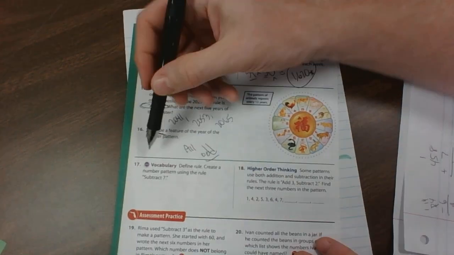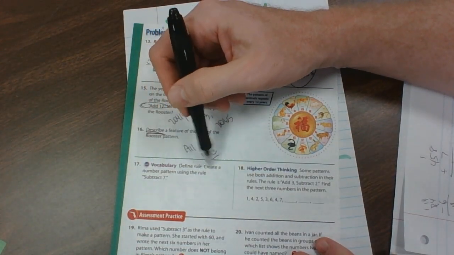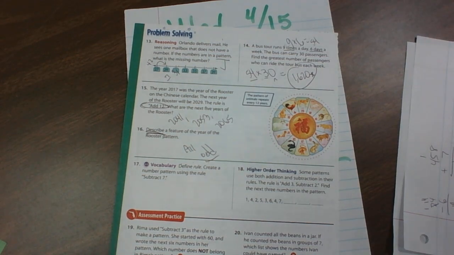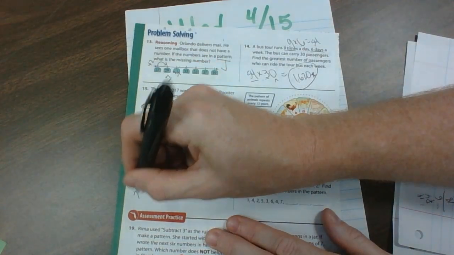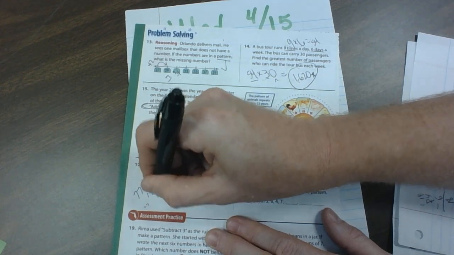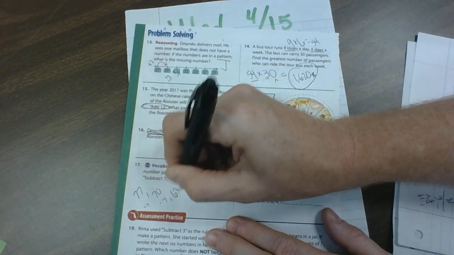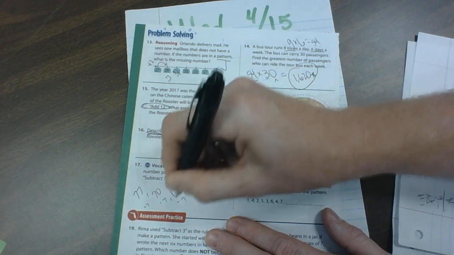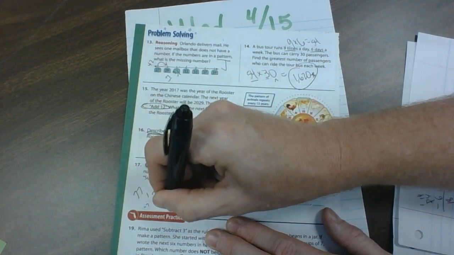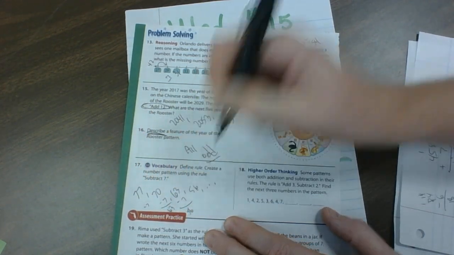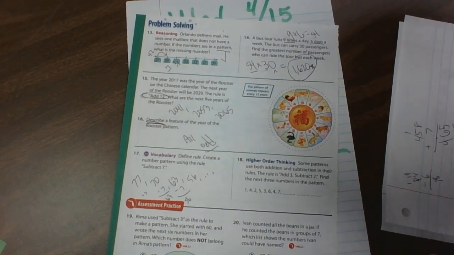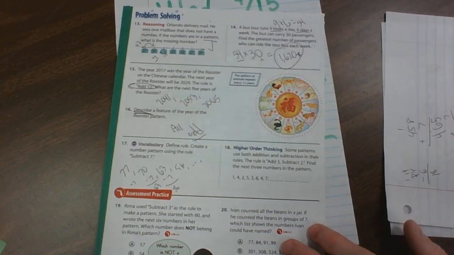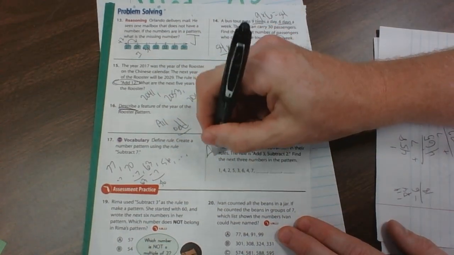Okay. Number 17 says, define the rule, create a number pattern using the rule, subtract 7. All right, so we could start with any number we wanted, right? I wouldn't start with 7 because then we would just land on 0. So subtracting 7, you could do something like 77. Minus 7 would be 70. Minus 7 would be 63. Minus 7 would be 56, right? So you would just want to do your work and create your rule. Did they say to describe it? Nope, they just want you to create the rule. You with me on that one? All right, good deal.